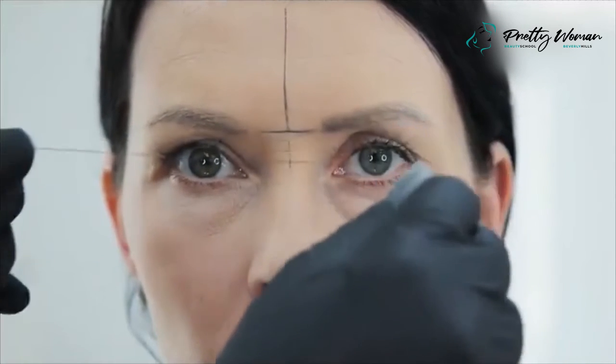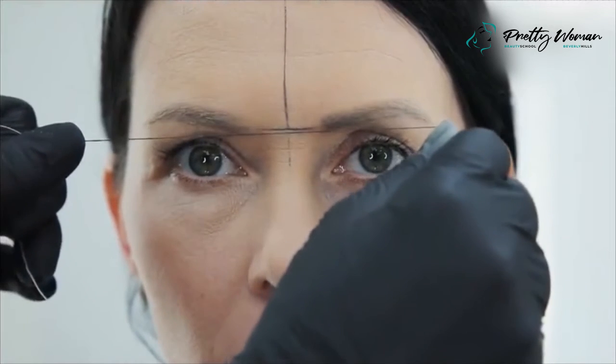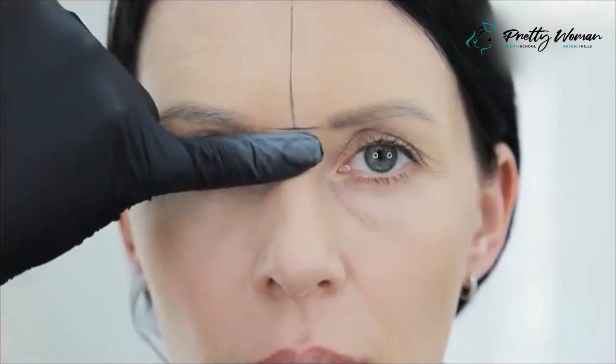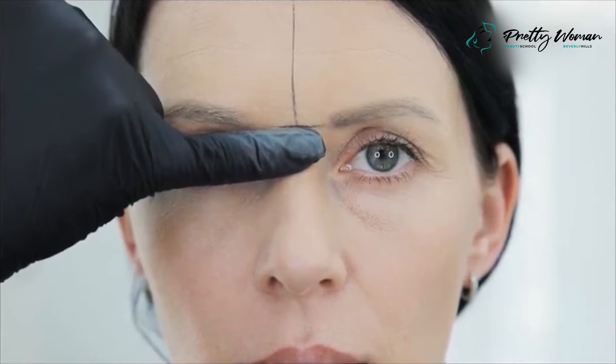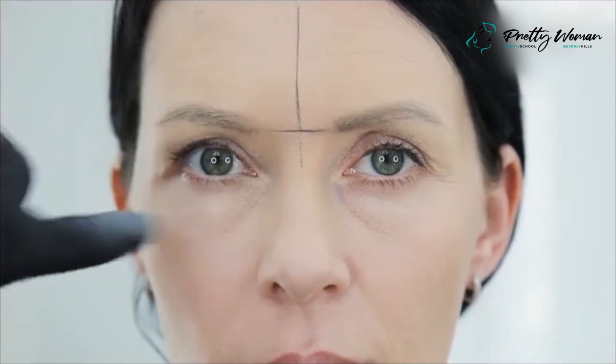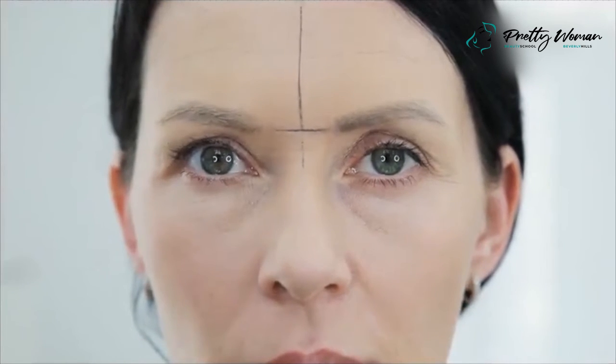It's the first line from 3 in parallel. It's the base of the eyebrow. How can we find it? We can put our little finger on the bridge. It's correct if anything is next to the little finger or higher. If it is lower, it can be a let down eyebrow.